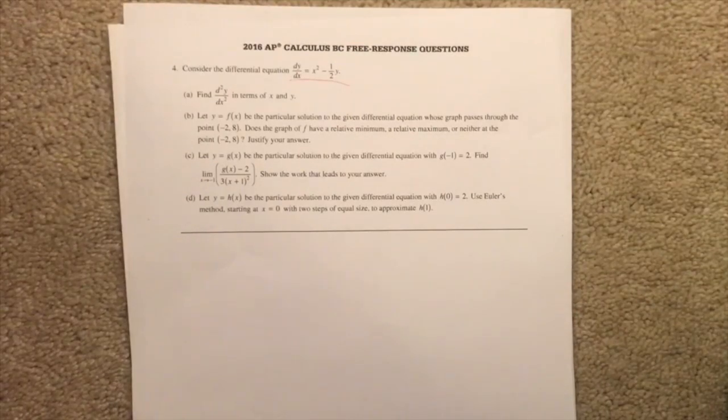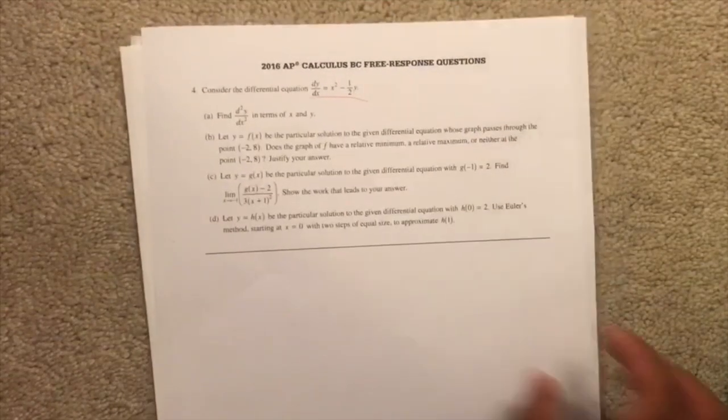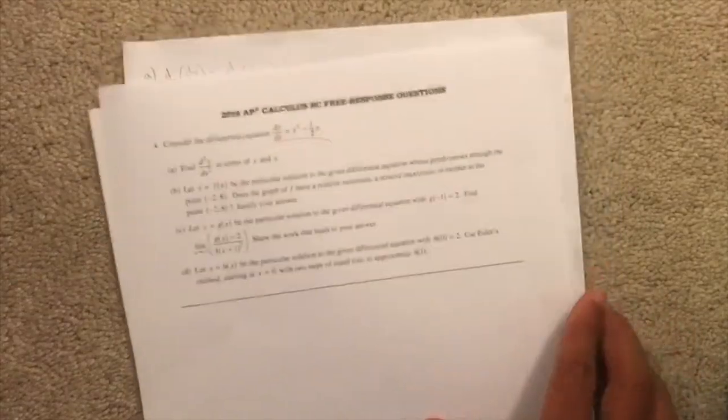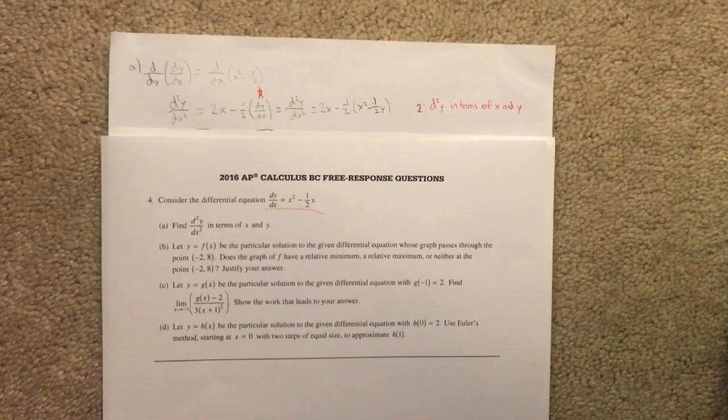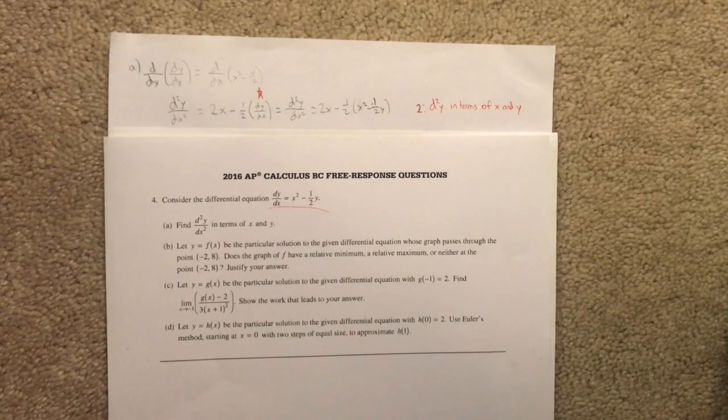So that's asking us to give us a second derivative in terms of x and y. So the first thing we're going to want to do is take the derivative, and we go ahead and get d squared y divided by dx squared equals 2x minus 1/2 dy/dx. Are we done? No. As soon as we see that dy/dx, we know that we have to back input the dy/dx differential equation that we were given.